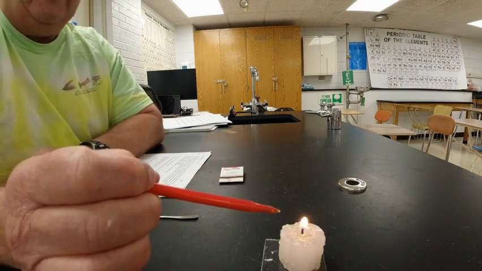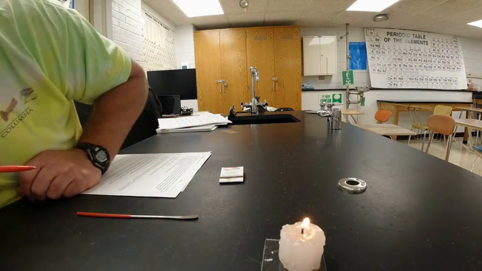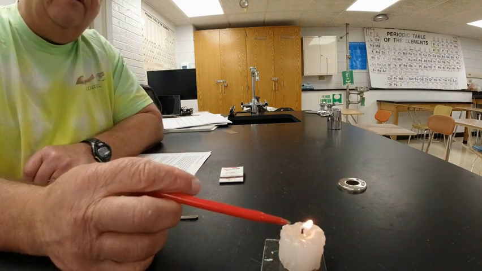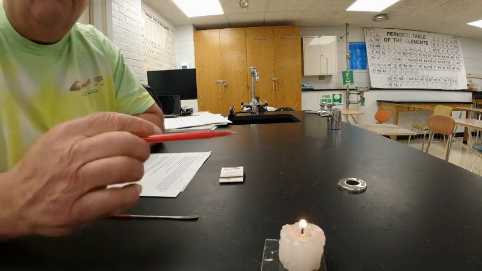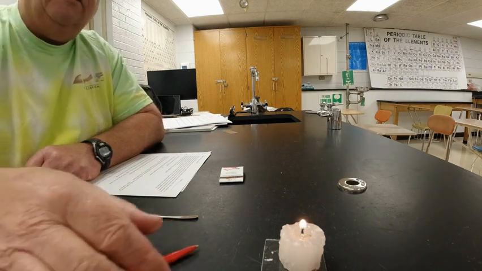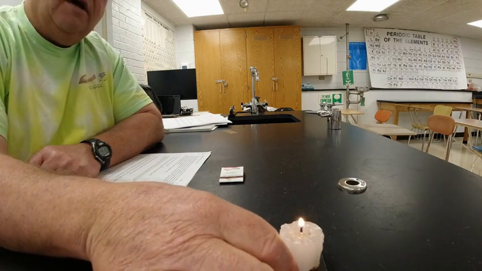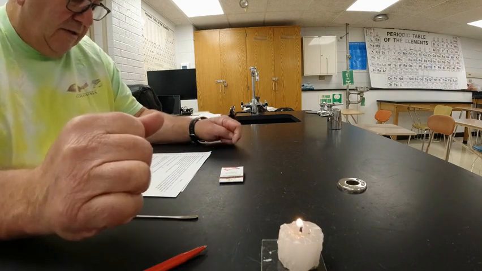And it's on the wick. It doesn't seem to scatter to any other parts of the candle. It seems to be only on the wick, but it certainly started to burn a little bit brighter when we got a little more liquid wax. All right, and that's part 2.